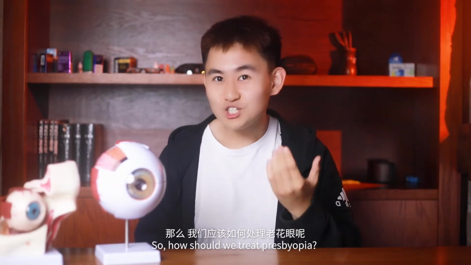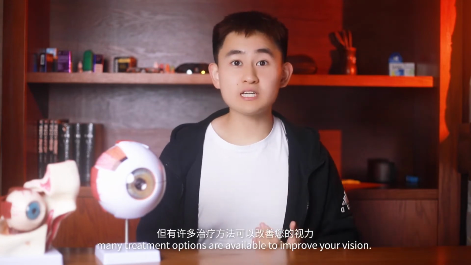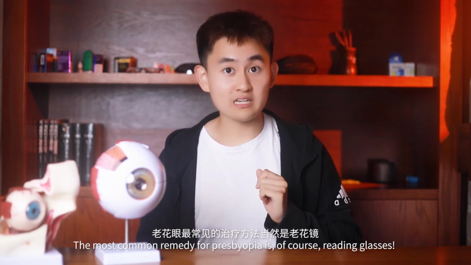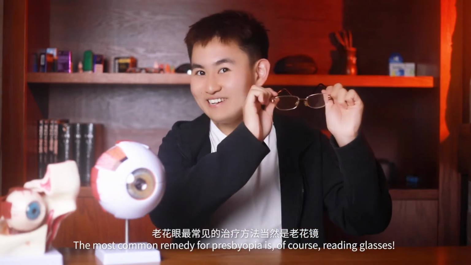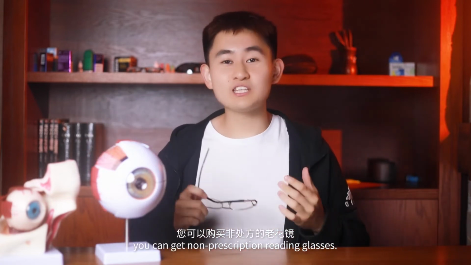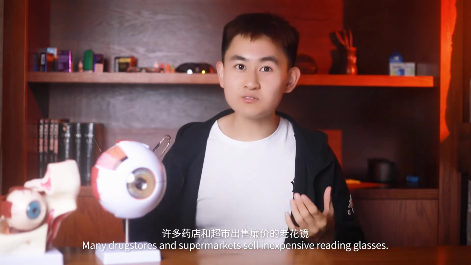So, how should we treat presbyopia? While there's no cure for it, many treatment options are available to improve your vision. The most common remedy for presbyopia is, of course, reading glasses. If you have an otherwise normal vision, then you can get non-prescription reading glasses. Many drugstores and supermarkets sell inexpensive reading glasses.